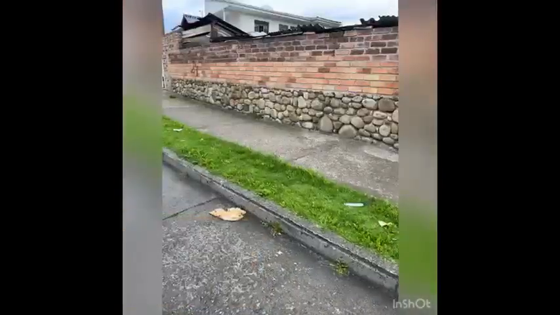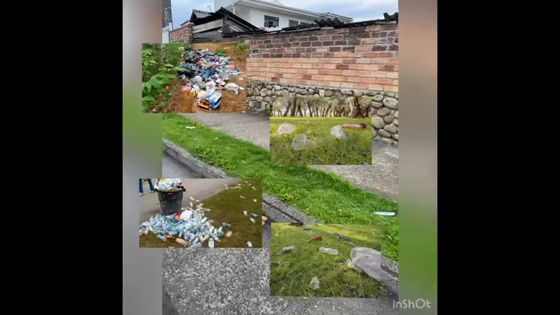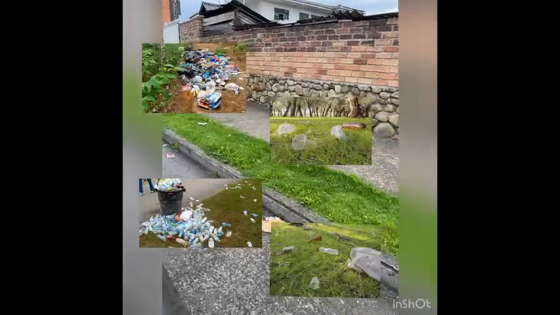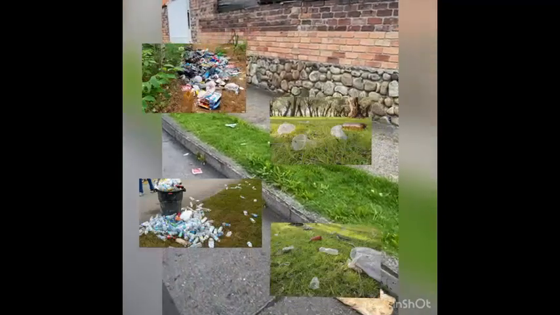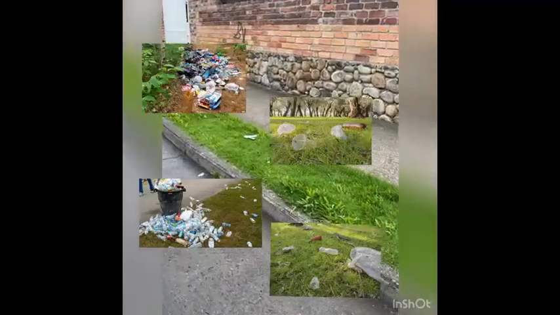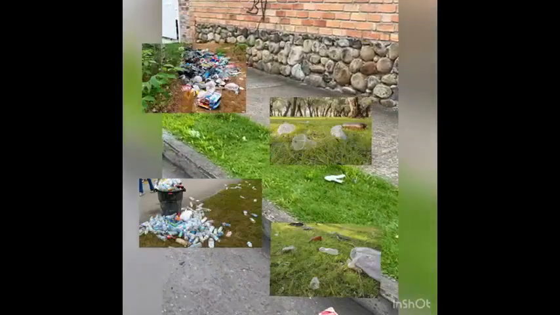Here we have more examples about the contamination in the park. Let's finish by saying that the city of Cuenca does not have so much pollution around the city. It is something that we should be very happy about. We must continue taking care of our common home and try to put the waste in the correct place.